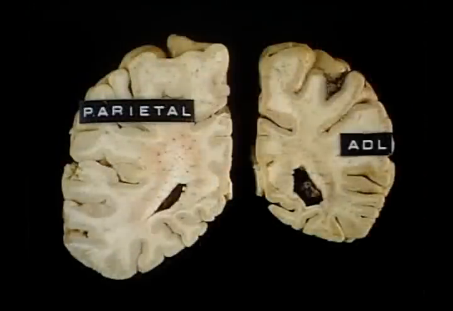On the left is a section through the coronal plane of a normal elderly individual. On the right is the same level through a patient with Alzheimer's disease. Note the difference in size and the diminished volume of the cortical ribbon. This is typical of the changes seen in Alzheimer's disease, typical of the parietal lobe atrophy. Remember, that's the part of your brain that governs many of your ADL functions, that is, activities of daily living.